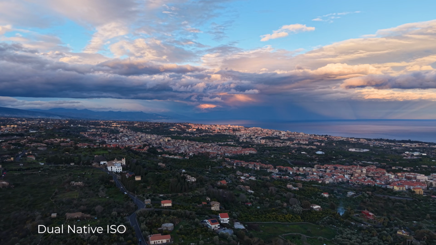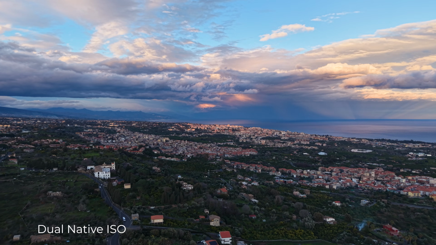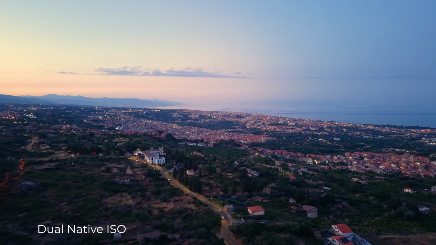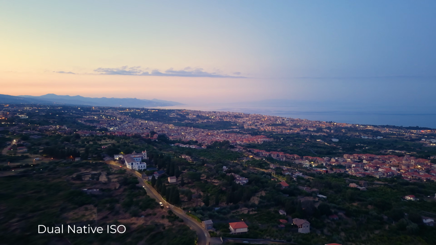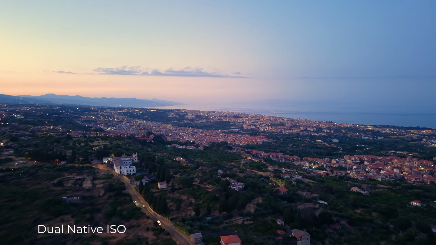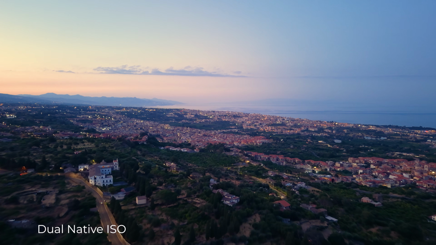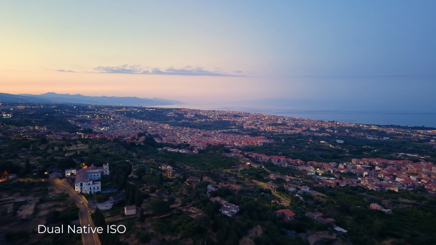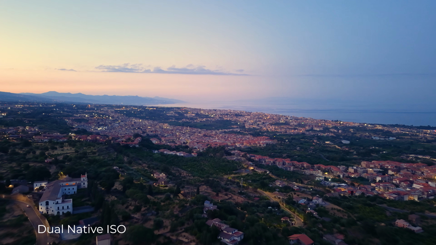However, the Mini 5 Pro boasts a dual native ISO mode. When using auto or semi-auto exposure, according to DJI, the Mini 5 Pro records footage at two different ISO values and blends them to achieve up to 14 stop dynamic range, which is especially useful in high dynamic range and low light situations.